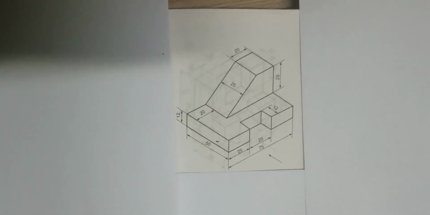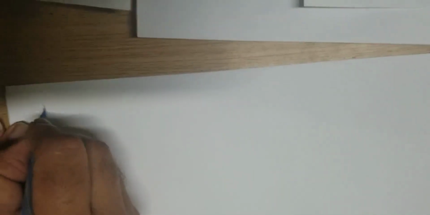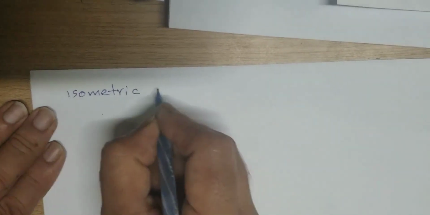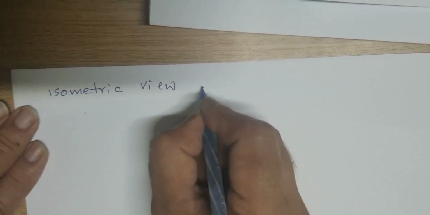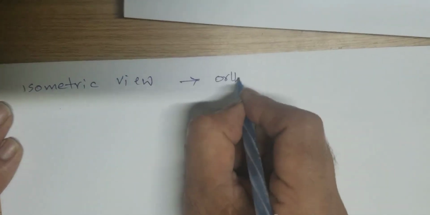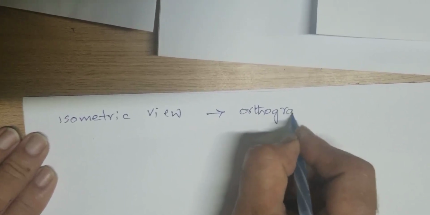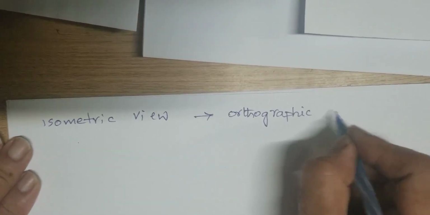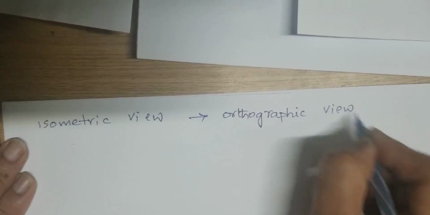Just see. Here it is in isometric view. Now we have to convert to orthographic view. This kind of questions only they will ask sometimes. See, I am not asking about the projection, I am asking about the view. That means the dimensions are the same.